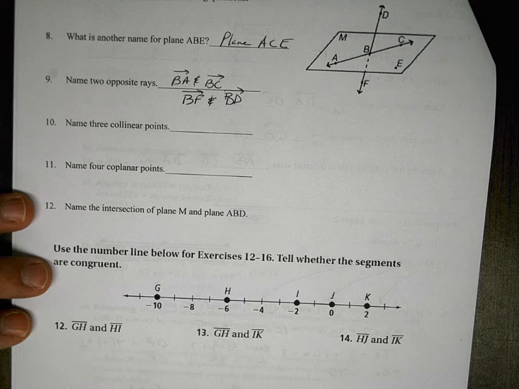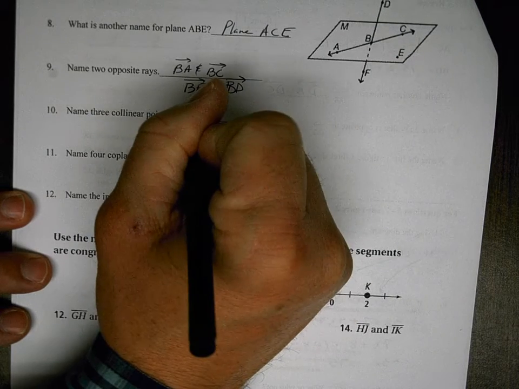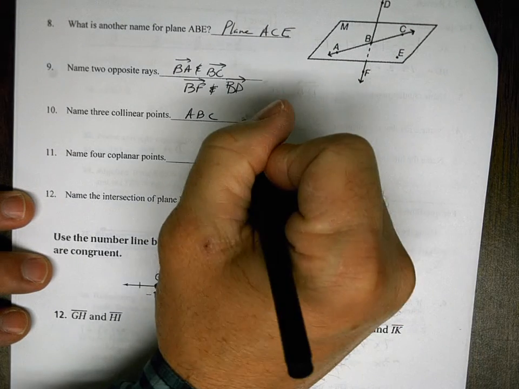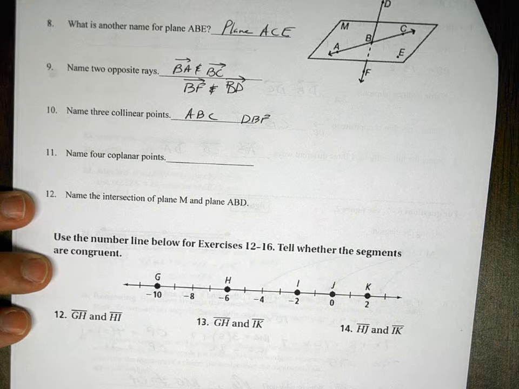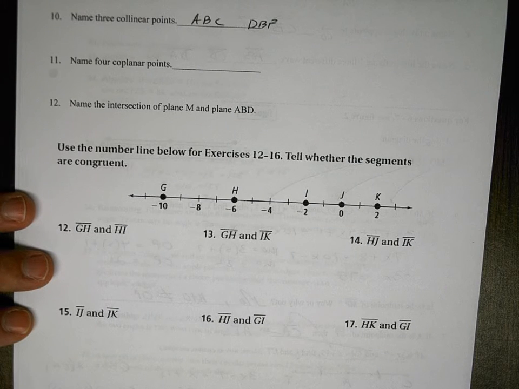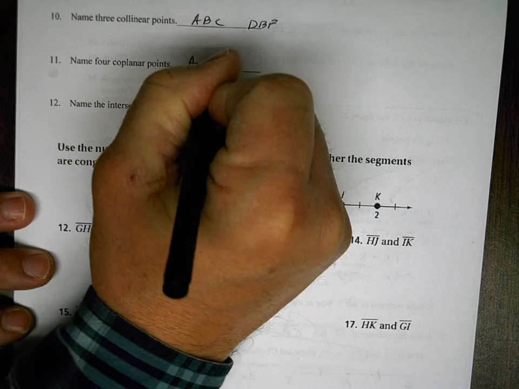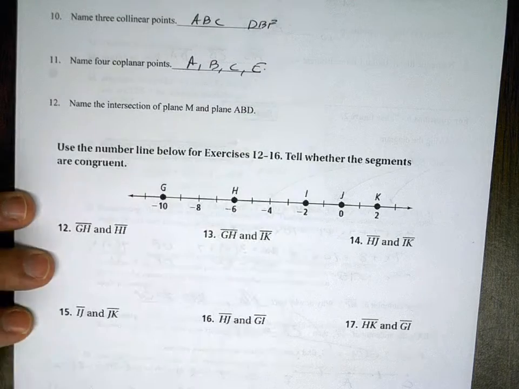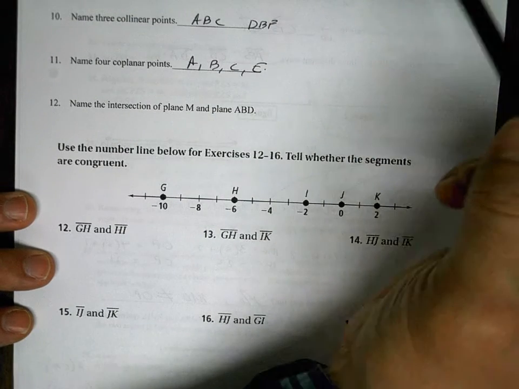All right. Name 3 collinear points. Well, we've got A, B, and C are all collinear, or we could go D, B, and F are collinear. 2 options there. Number 11, name 4 coplanar points. Well, we'll go with A, B, C, and E. Okay, and by the way, we could name A, D, B, and F.